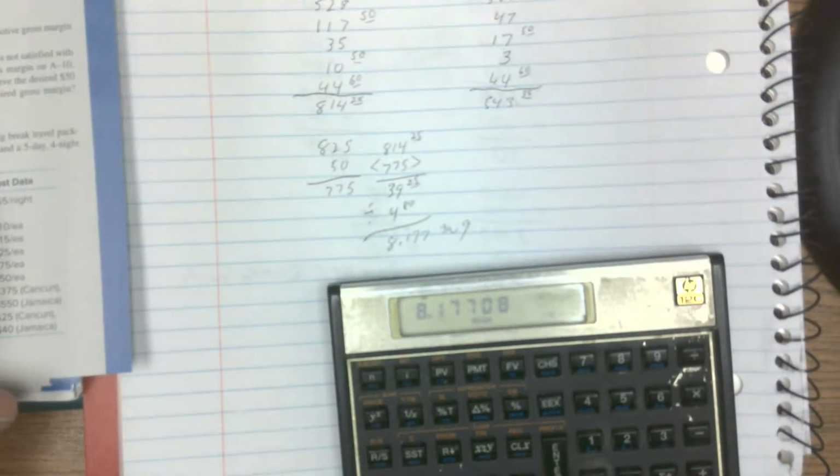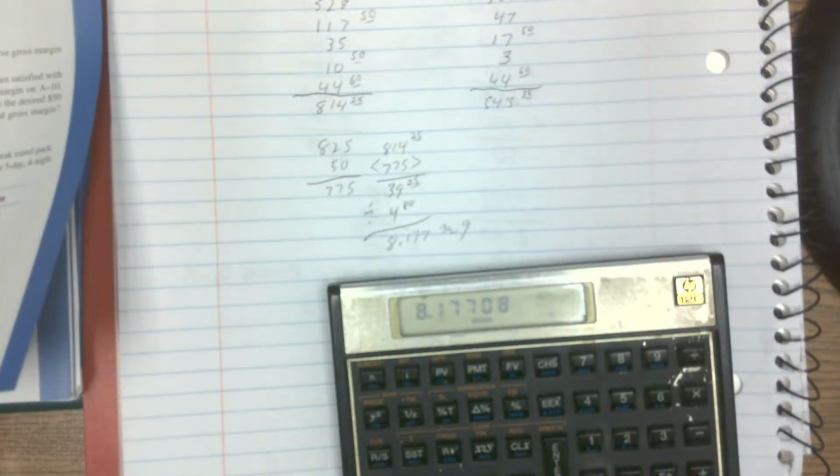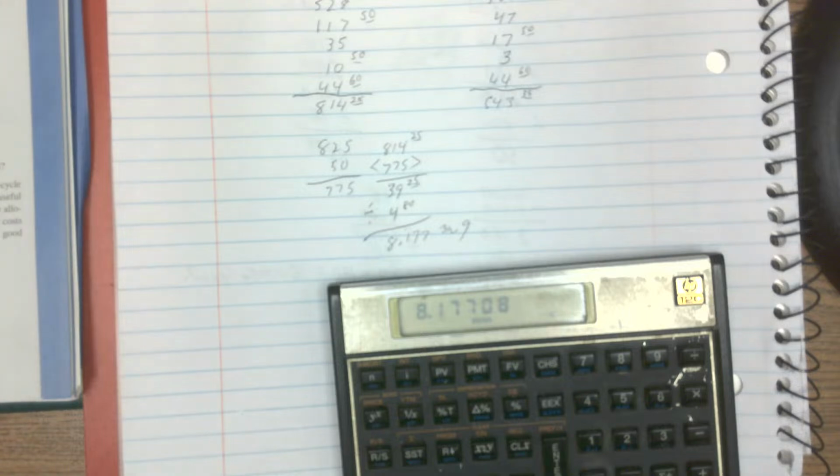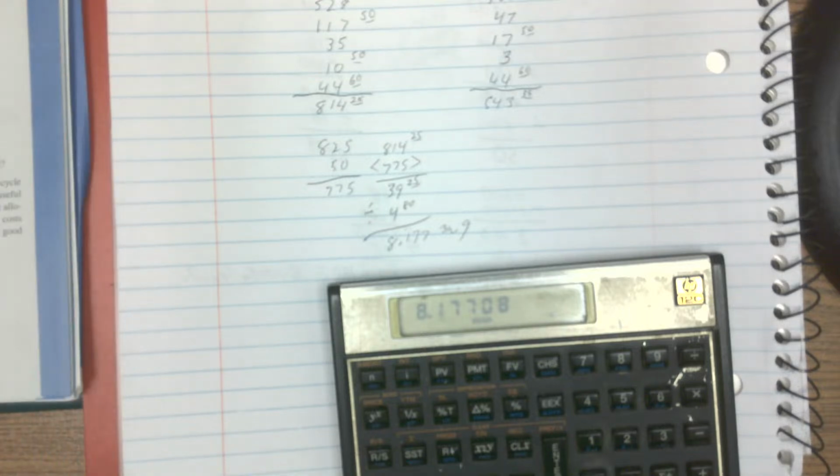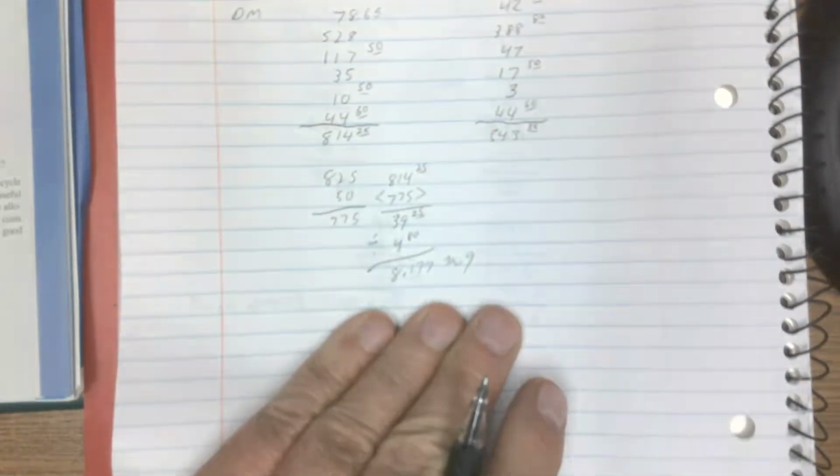All right, so that's exercise 13-29. Then the next one I had was 13-32, manufacturing cycle efficiency. You might want to pay attention to this one for your exam.